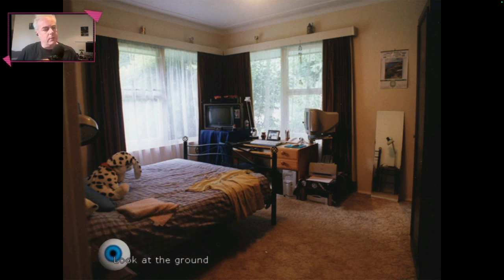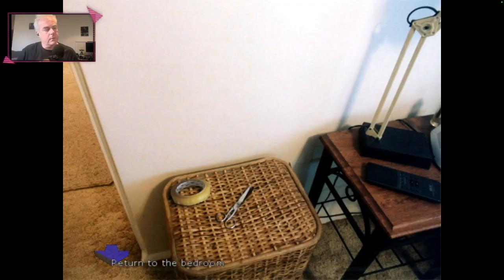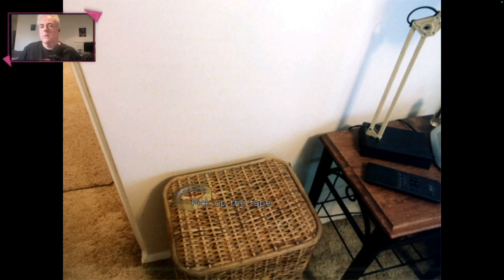Look at the ground. Now I have a pair of scissors. Those will come in handy. Now I have some sticky tape. Sticky tape, that's what we call it over here. Cool. Alright, so we've got a boomerang, a coat hanger, a yellow shirt, a knife, some sticky tape, and some scissors. Cool. Onward.